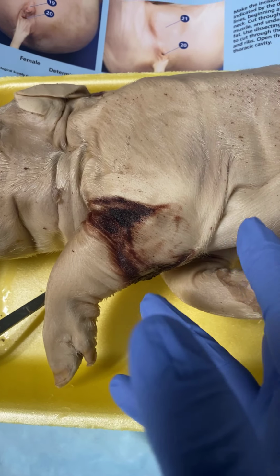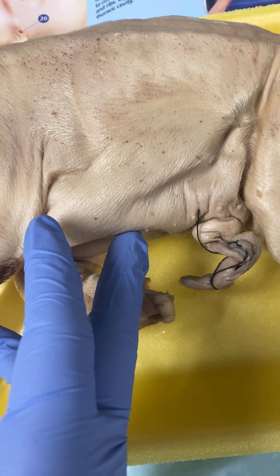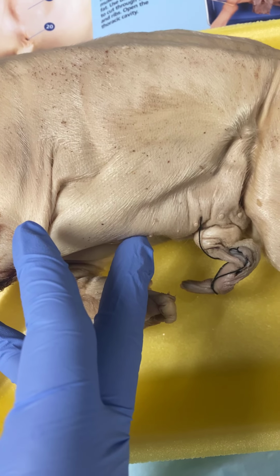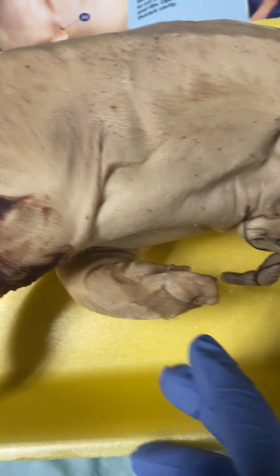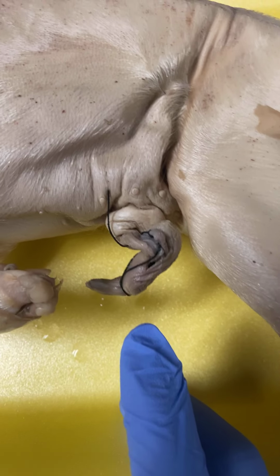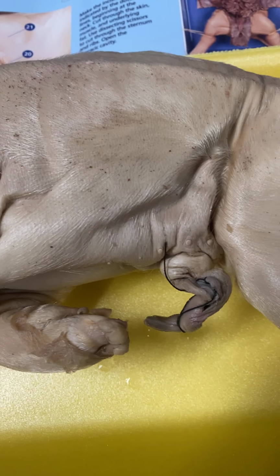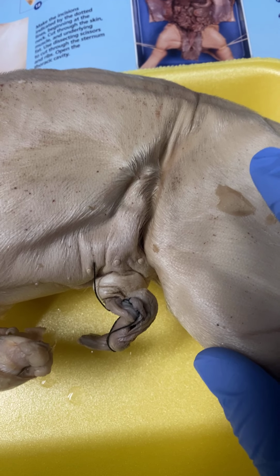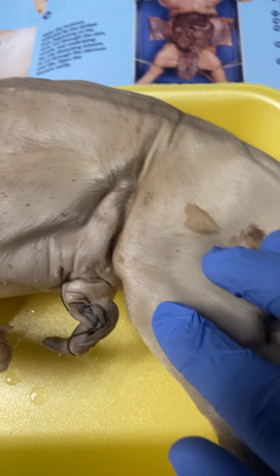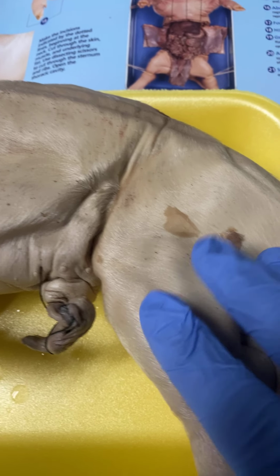Next are the teats. You can see them right there. They are paired mammary papilla, or the nipples. Next is the umbilical cord. This is right here, and is tissue that connects the fetus to the placenta. Next, you have the knee right here, and is the joint on the hind limb at the junction of the femur, the tibia, and the fibula.